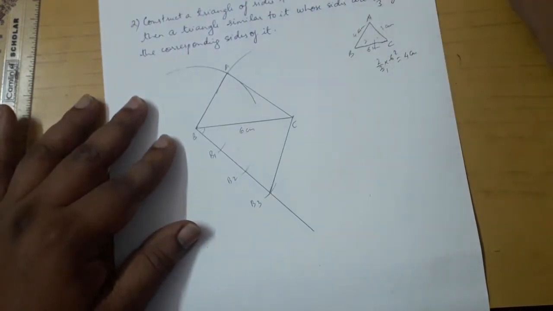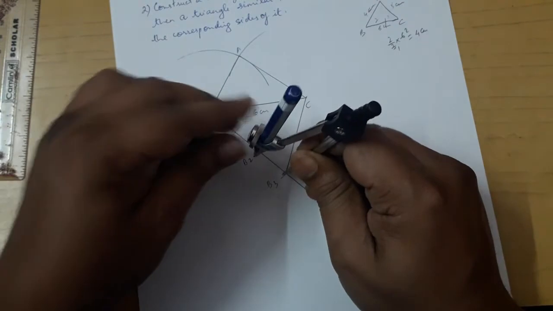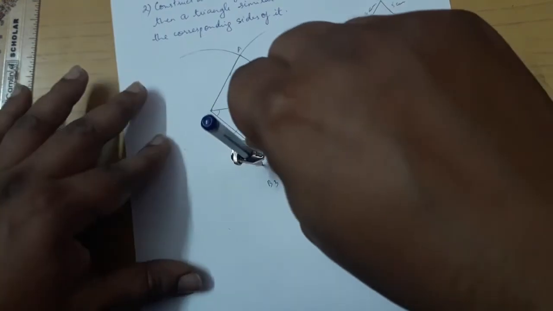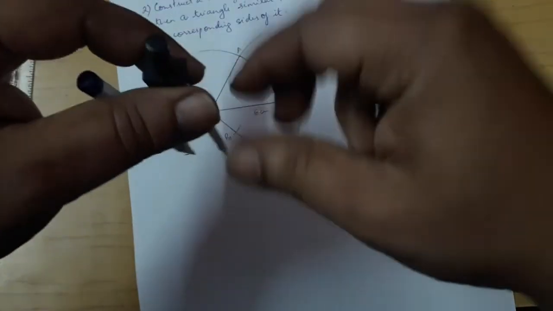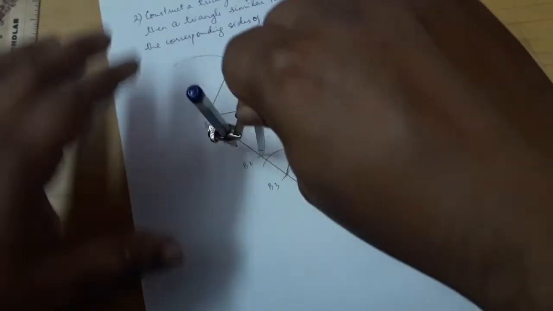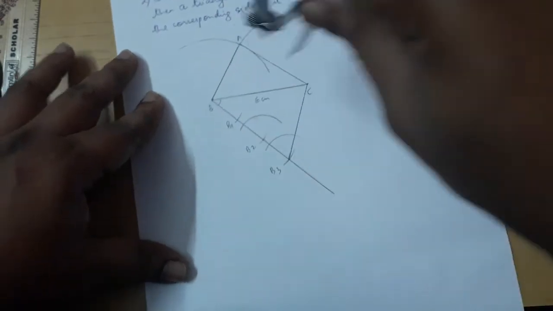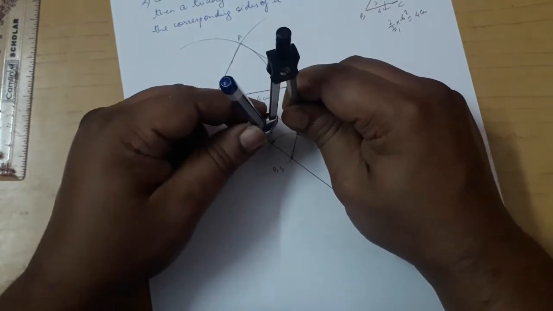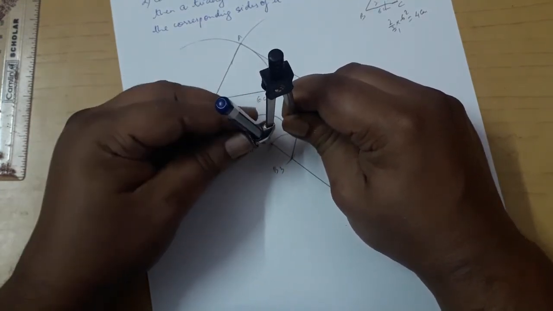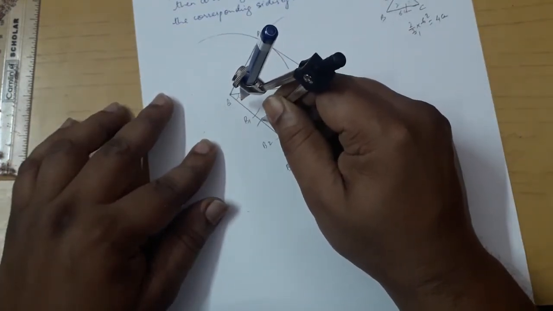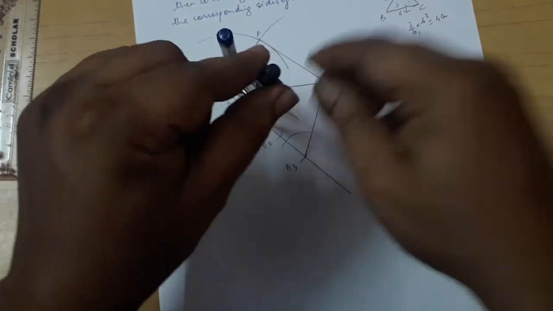So we'll construct a parallel line. Keep the point over here and I draw an arc this way, and since we want it from B2, draw an arc using the same measurement this way, and now I'll measure this arc this way, and I'll keep that measurement, I'll give the pointer out here and cut this arc this way.